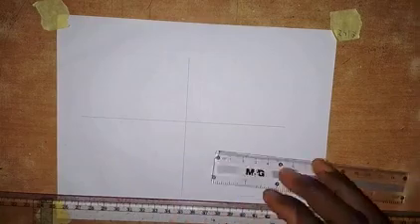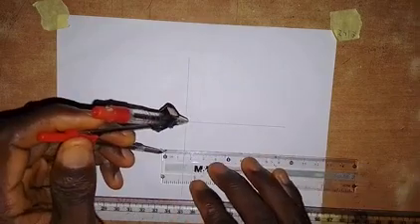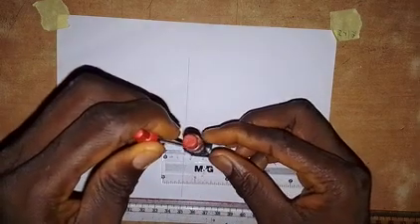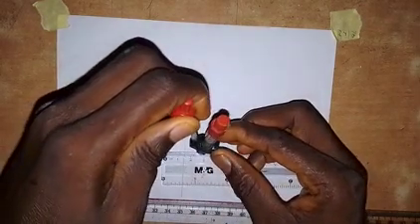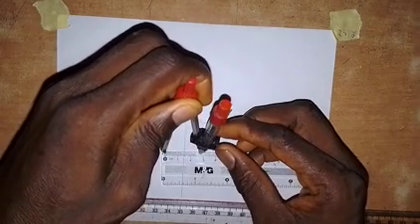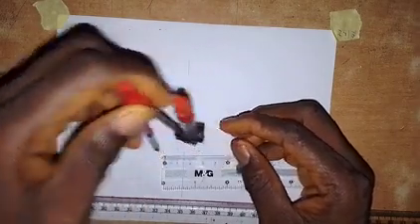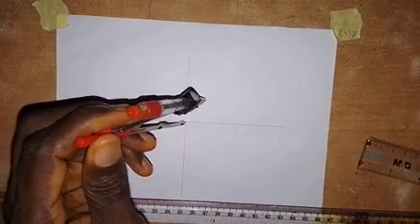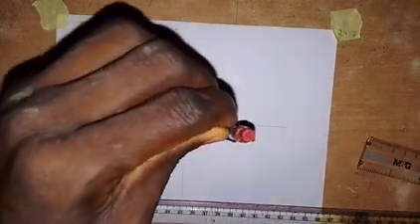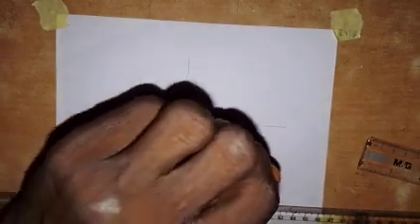Okay, so now we have to draw circles, and the first circle that we have to draw is that of the 55. So we divide 55 by 2. That will give us 27.5. So we take a measurement of 27.5 on the ruler with the use of this compass. Then we draw a circle like this. Okay, so we draw this circle.